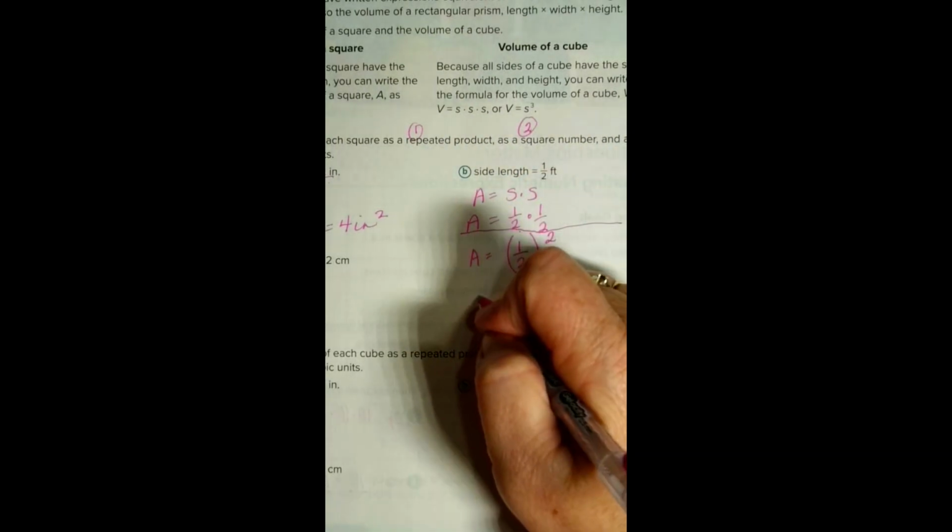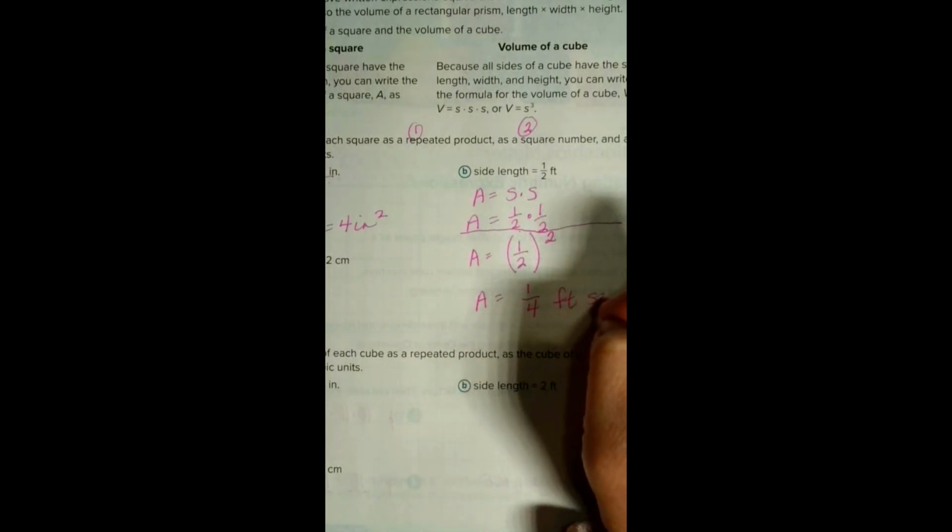Okay, so then letter B, side length of half of a foot. So it's still the same thing. So we still have side times side. So area equals 1/2 times 1/2, which is the same as 1/2. Because we have the two of the same thing repeating, we can write it as 1/2 squared, which equals 1/4 feet squared.